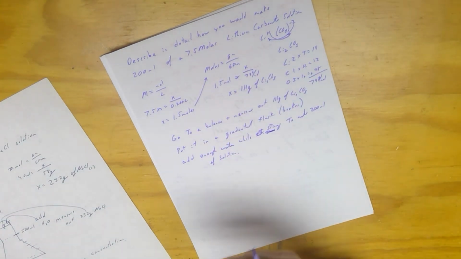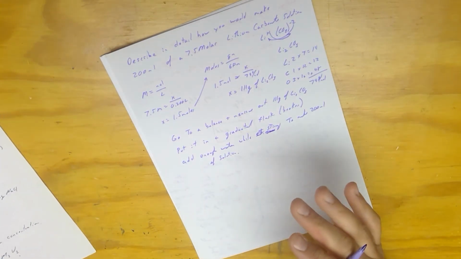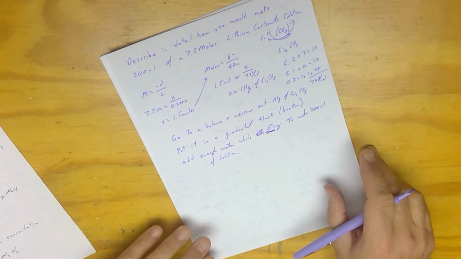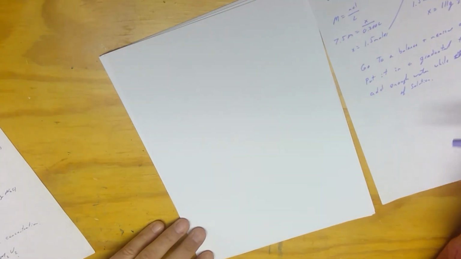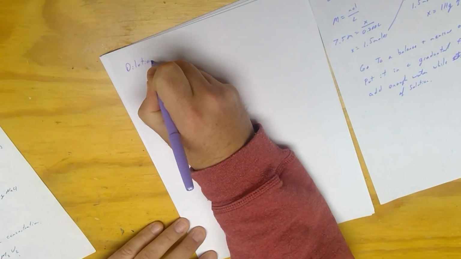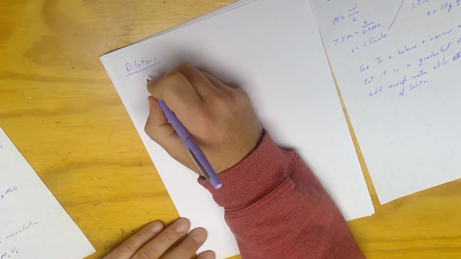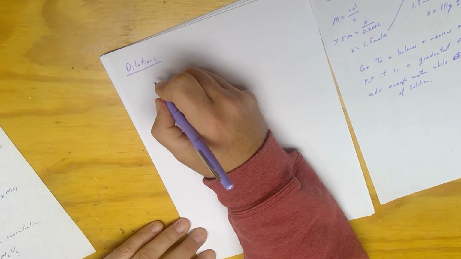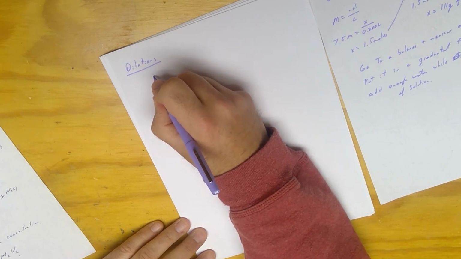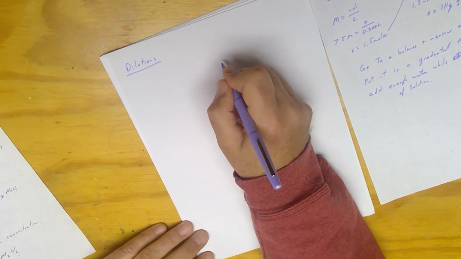Well, what if we already have a solution and it's too concentrated? In other words, we got to dilute it down. So this is called dilutions. What we do, we're going to basically water down a concentrated solution.